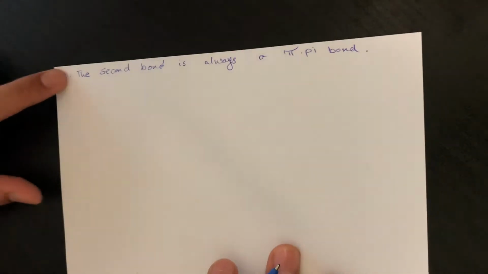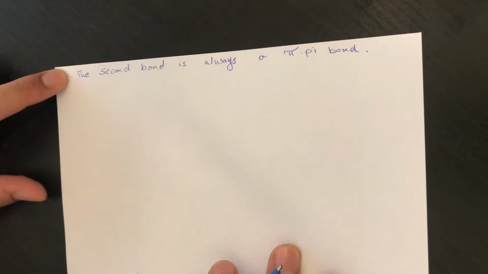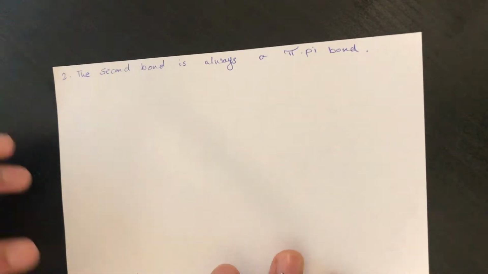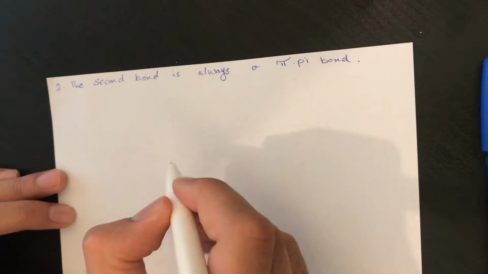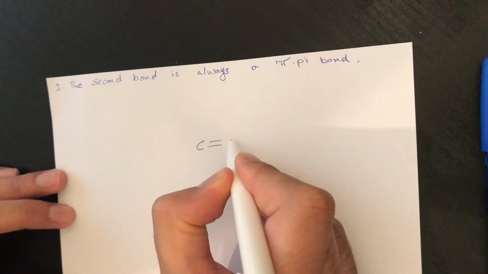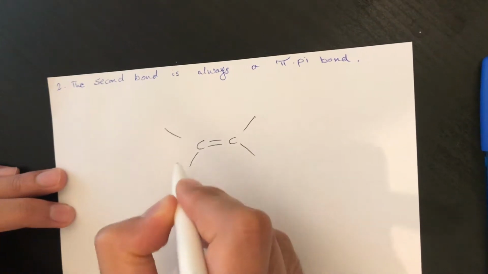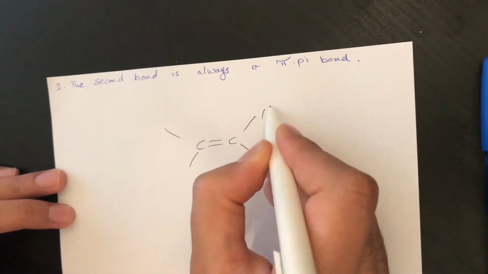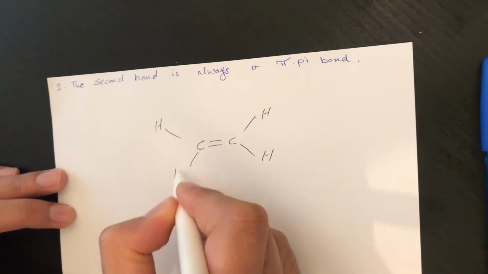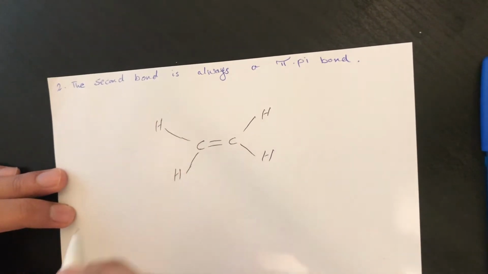So the second bond is always a pi bond. Imagine we have a carbon bonded to another carbon and 2 hydrogen atoms, and on the other carbon also 2 hydrogen atoms.